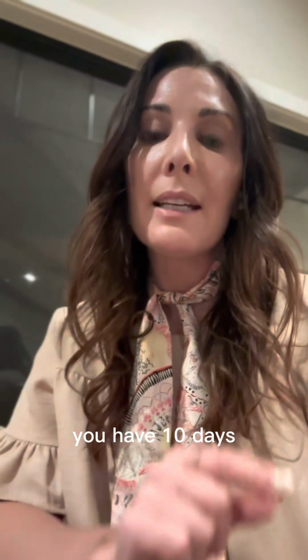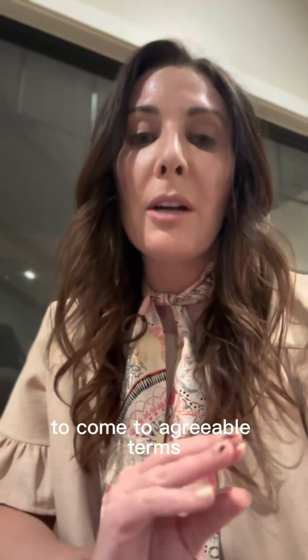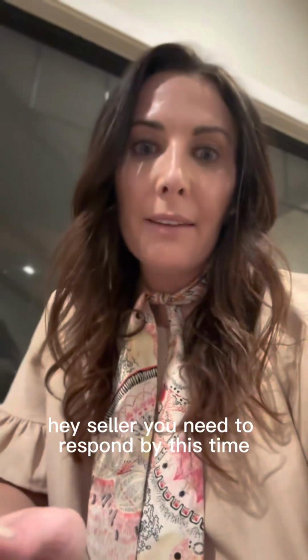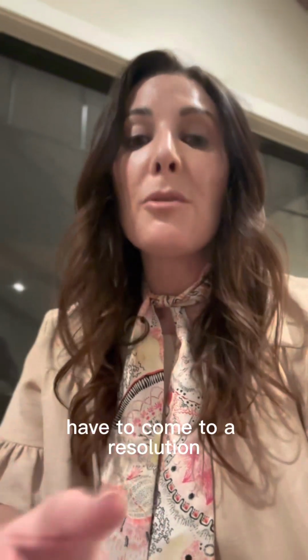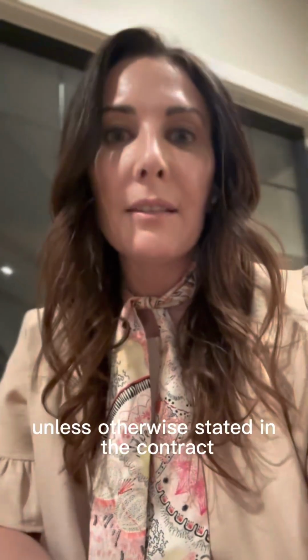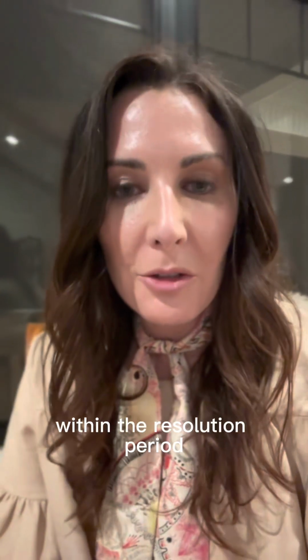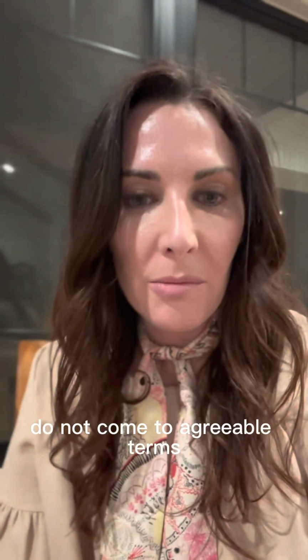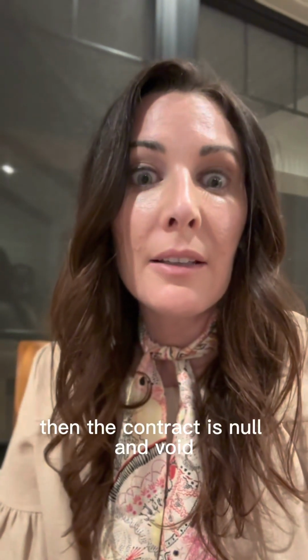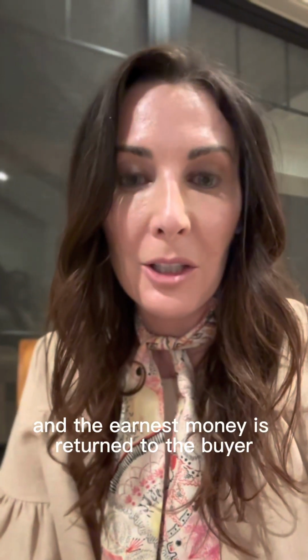So the resolution period is also 10 days unless otherwise noted in the contract. And what that means is you have 10 days, both the buyer and seller, to come to agreeable terms. So there's no, hey seller, you need to respond by this time, and hey buyer, you need to respond by this time. Both parties have to come to a resolution within those 10 days unless otherwise stated in the contract. If the buyer and seller come to agreeable terms within the resolution period, the contract moves forward. If the buyer and seller do not come to agreeable terms during the resolution, then the contract is null and void and the earnest money is returned to the buyer.